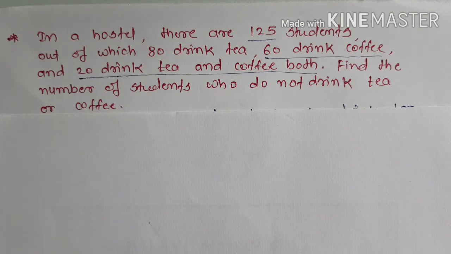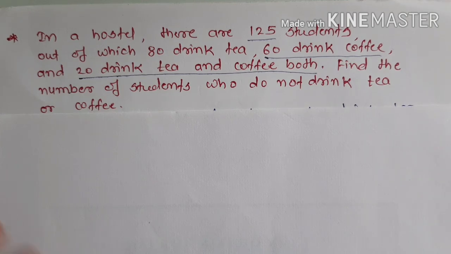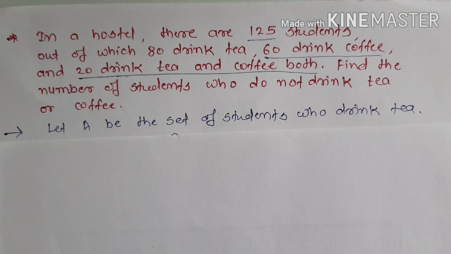In a hostel there are 125 students, out of which 80 students drink tea, 60 drink coffee, and 20 students drink both tea and coffee. Find the number of students who do not drink tea or coffee. So for this example, there are two sets of students who drink either tea or coffee. So let us name those sets. Let A be the set of students who drink tea, and there are 80 students who drink tea. That's why number of elements in this set, that is n of A, is equal to 80.